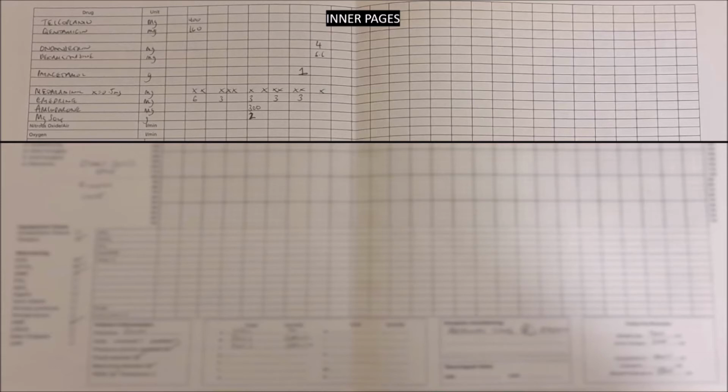Vasopressors used in anaesthesia are namely metaraminol, which is an alpha-1 agonist, or ephedrine, which is an alpha-1 and beta-1 agonist. So if you see lots of these two drugs used, or one of them being used a lot, then that would be a sign that there was some instability intraoperatively from a cardiovascular perspective.